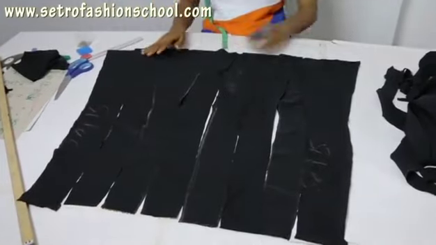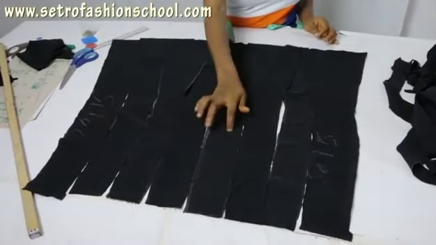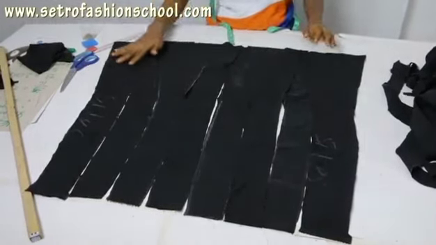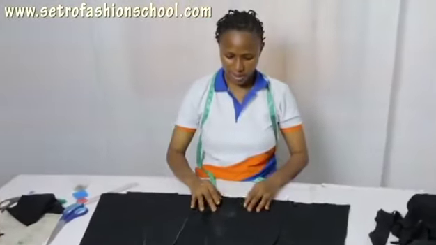Come back to your normal size. 1, 2, 3, 4, 5, 6, 7, 8. So this is the front panel. This is how it's going to look. Your 16 pieces skirt is just as easy as A, B and C.